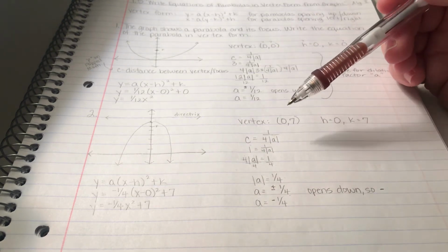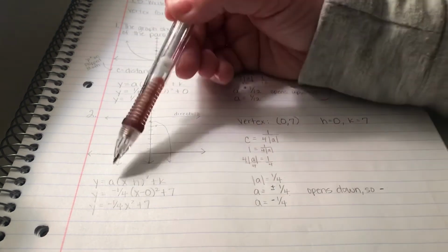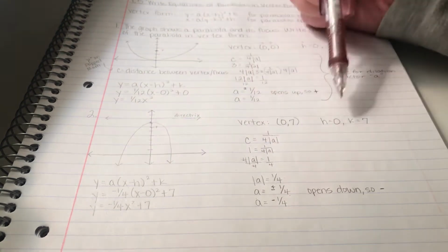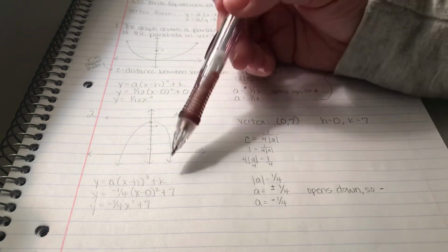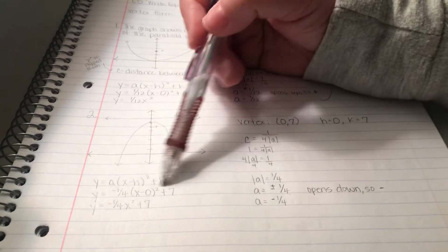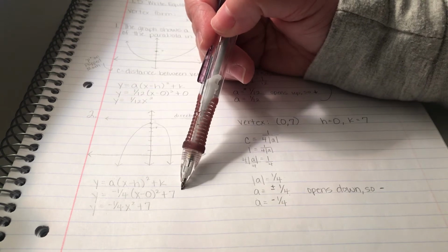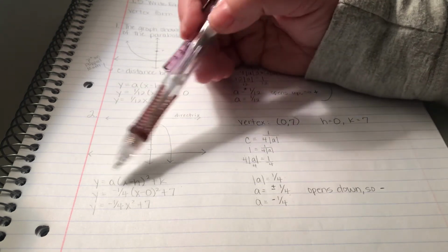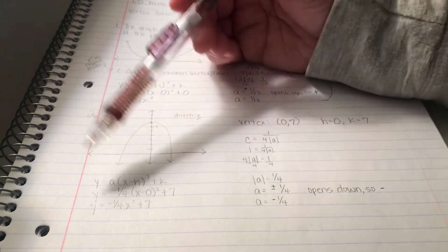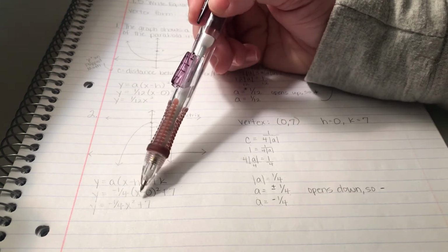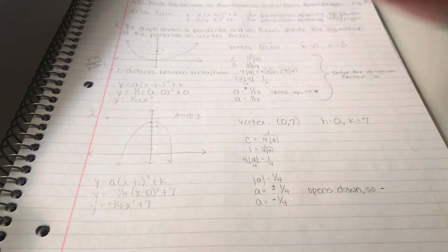Now I just plug in my three values. For a, I plug in -1/4. For h, I plug in 0. And for k, I plug in 7. Once I've plugged all three of those in, I see if there's anything I can clean up. So I know that -0 won't affect that x, so I can just take that out. So now I have y equals -1/4 x squared plus 7.